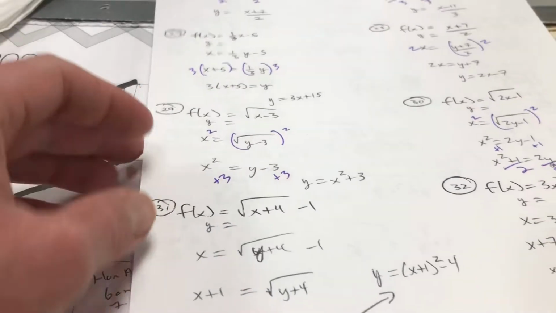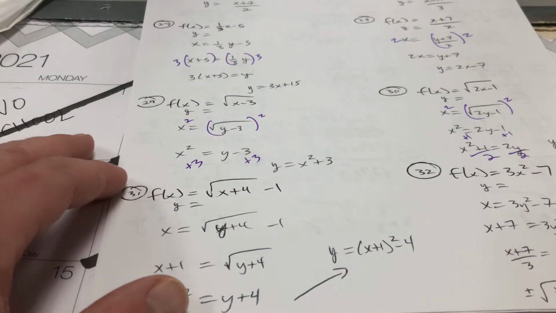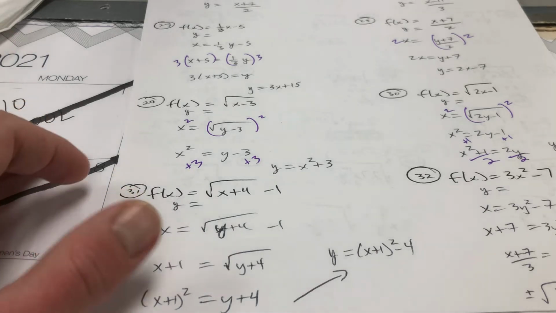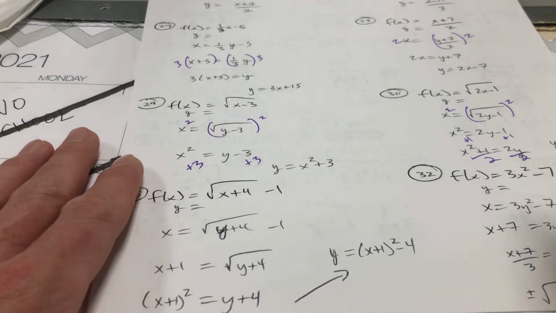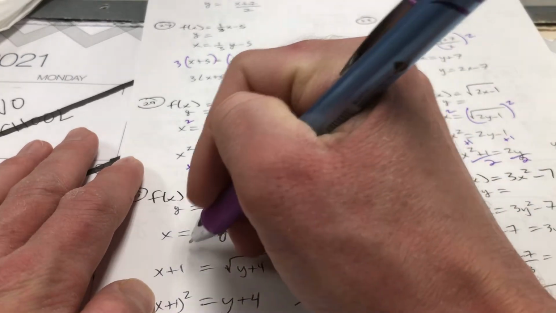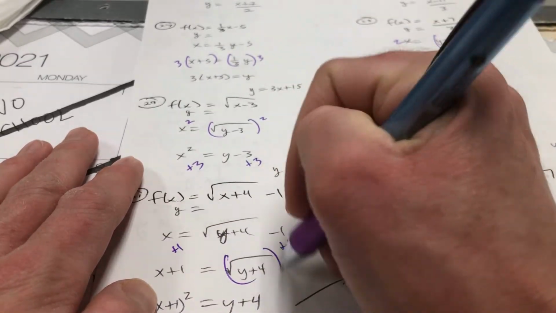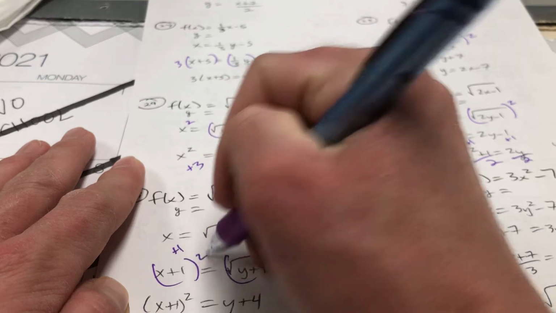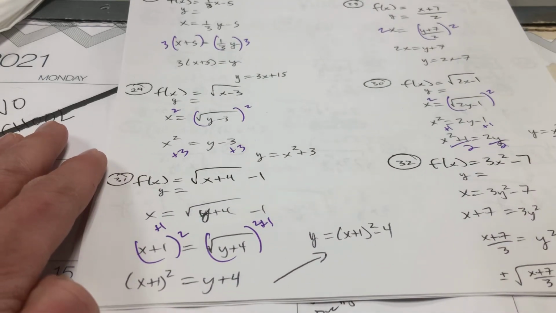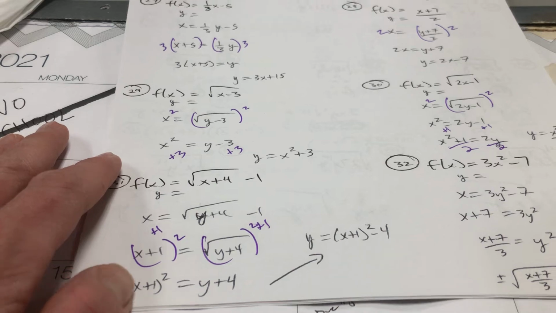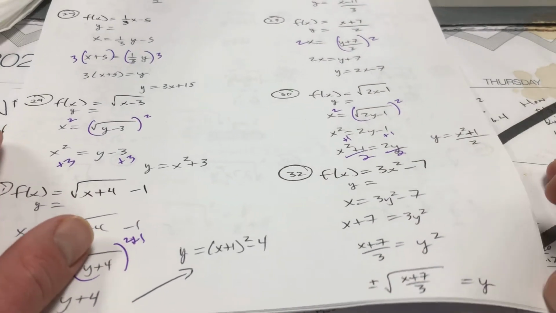Take a look at 31 here. y equals the square root of x plus 4 minus 1. So I have x equals the square root of y plus 4 minus 1. I'm going to add 1 to both sides. Then I'm going to square both sides, and I'm not going to call it x squared plus 1 because it's not. I'm going to call it x plus 1, all of it squared. Then I'm going to subtract 4 from both sides.